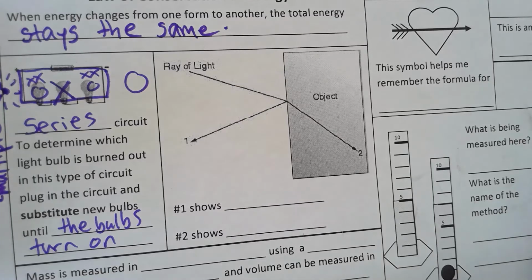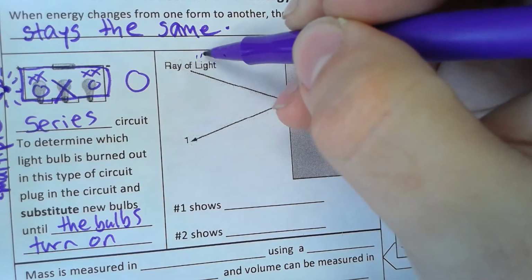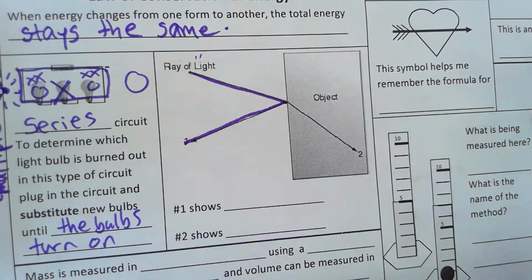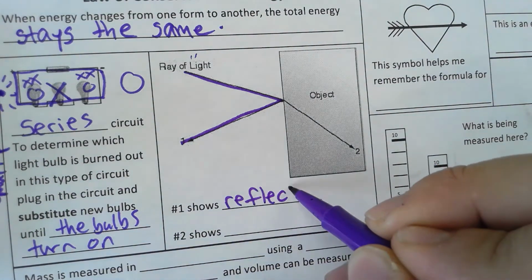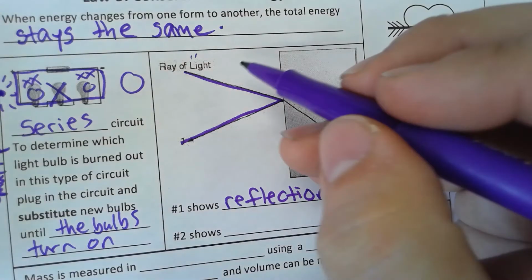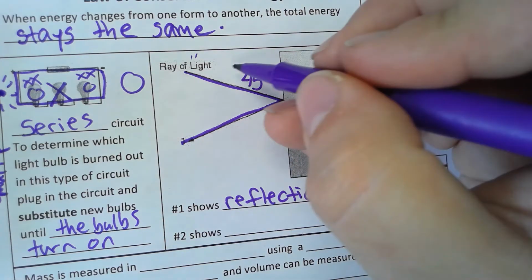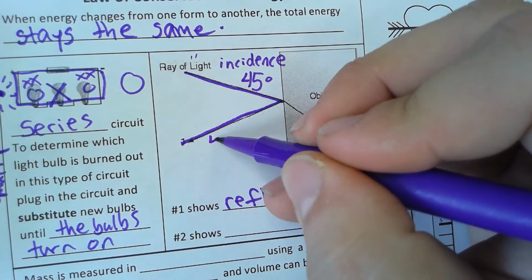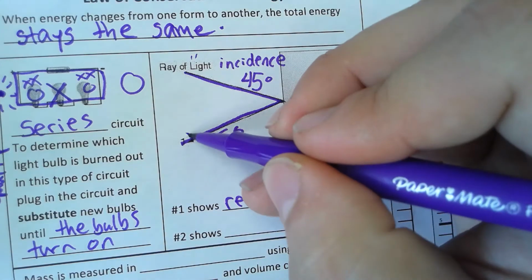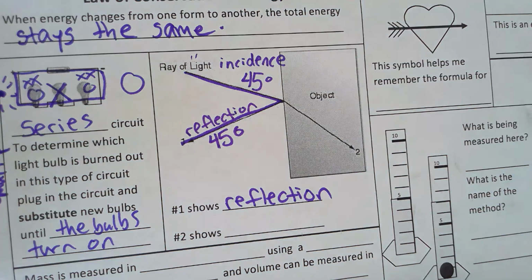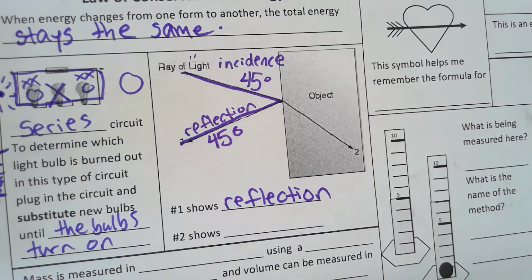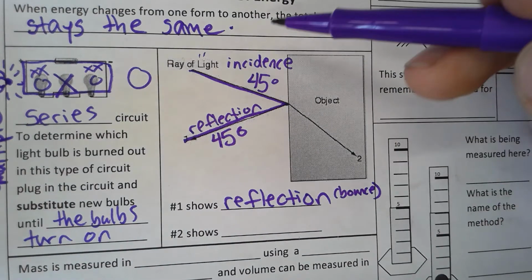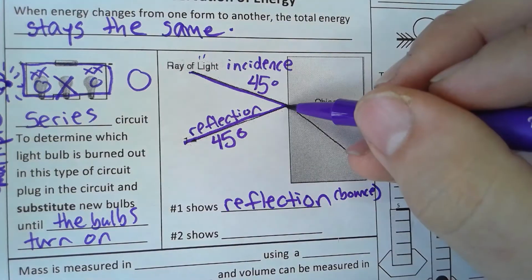Alright, shifting gears a little bit. If I have a ray of light over here and angle 1, it bounces off. Number 1 shows reflection, light being reflected. Okay? If this is coming in at 45 degrees, we call this the angle of incidence. Then the angle of reflection must be the same. We talked about that. So the angle of reflection is always equal to the angle of incidence. If I'm coming in at 45, I'm bouncing out at 45. So any type of bouncing off, like boing boing, that's called reflection. When the ray of light went through this object or medium, it bent.